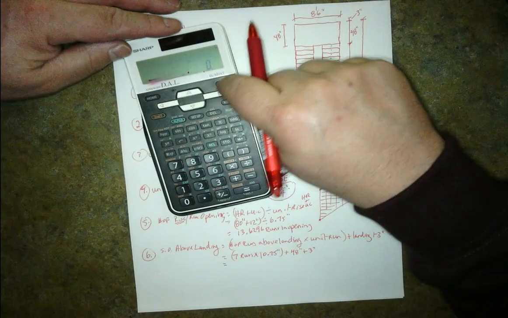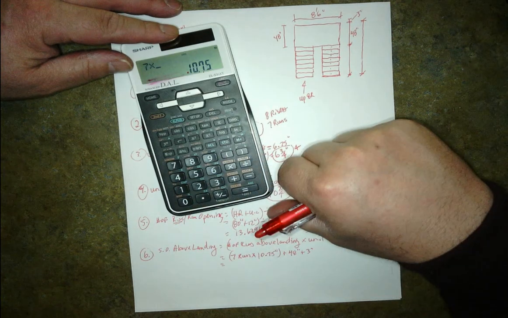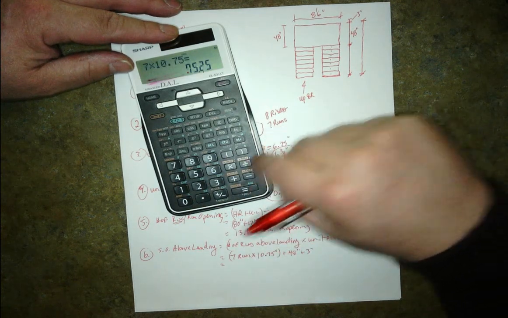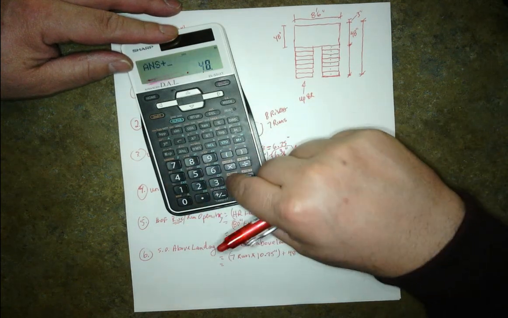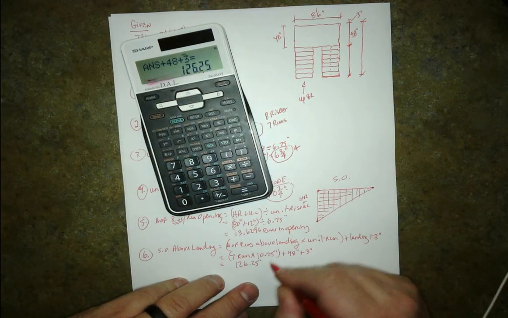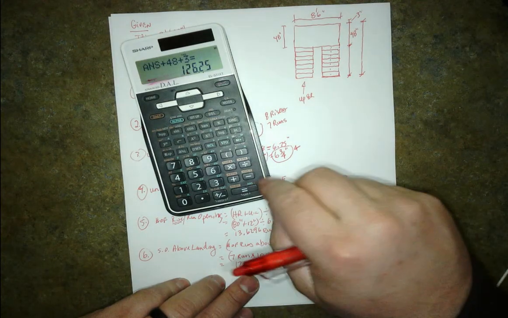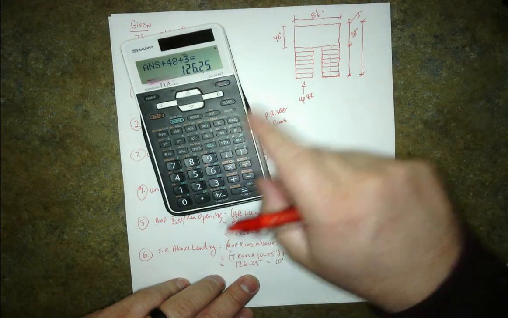Okay? So if we go ahead now and we go 7 times 10.75, and then add on the 48, and then add on the 3, we end up with 126.25 inches, which is basically 10 foot, 6 1/4, right? So I'll just do the process.